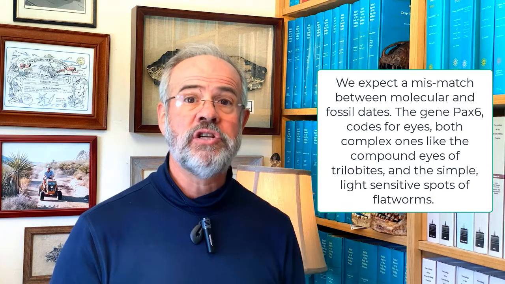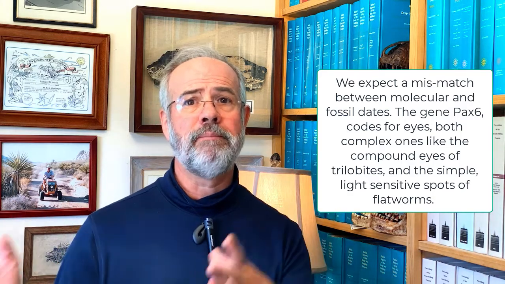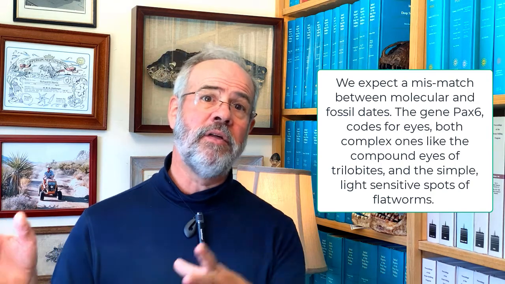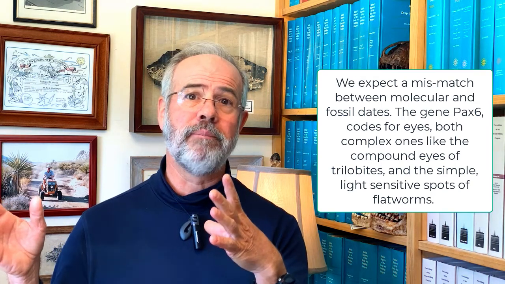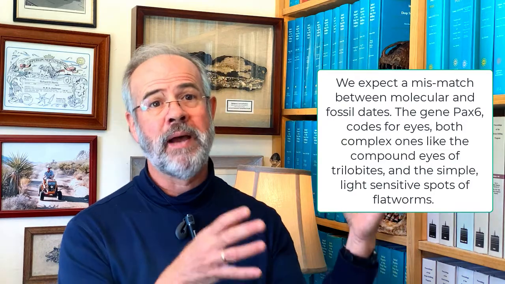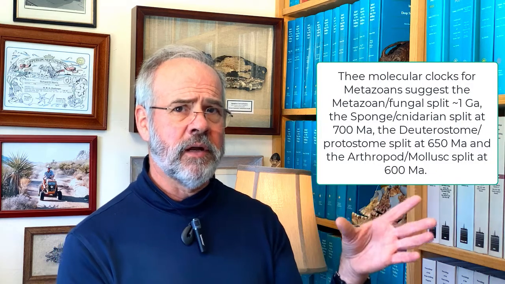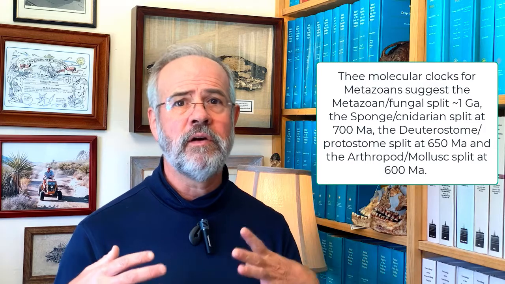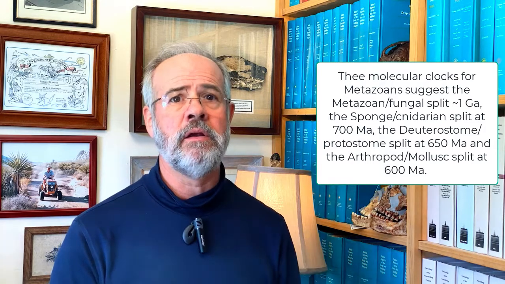For instance, the gene for eyes, called PAX6, not only codes for really complex eyes, but also for simple patches of light-sensitive tissue, that have, unfortunately, a bad fossil record. Hence, we know that the fossil record for the first complex eye almost certainly is much younger than the time when the PAX6 gene evolved. With these considerations, most fossil molecular clocks find that the metazoan fungal split occurred about 1 billion years ago.